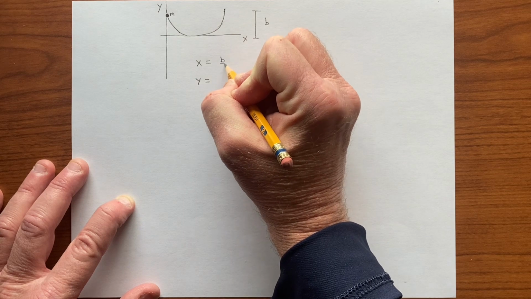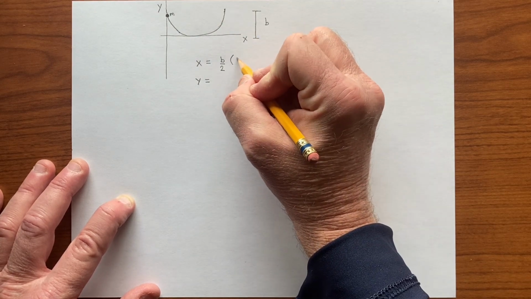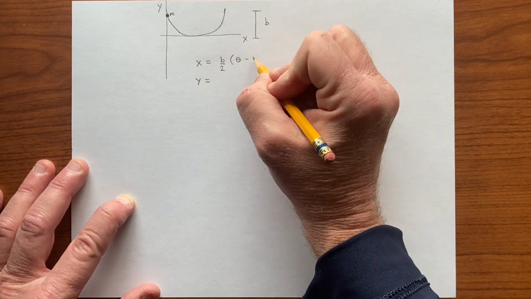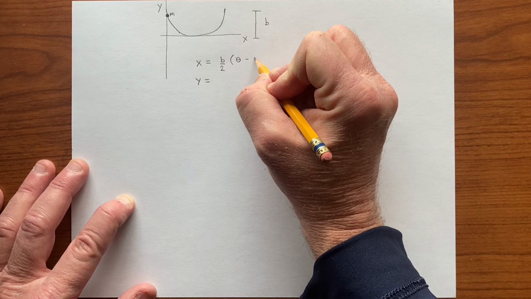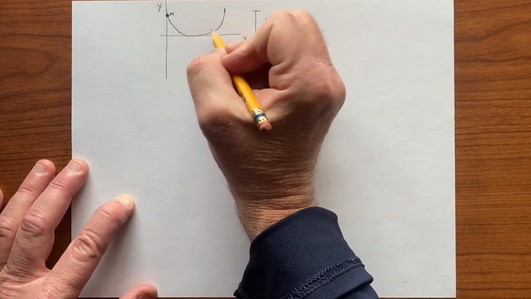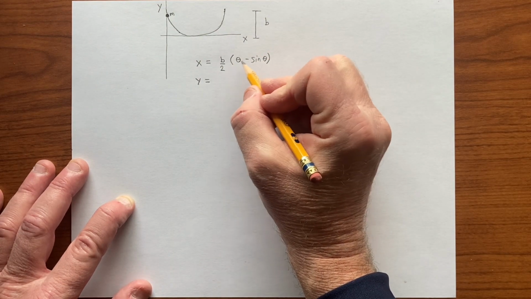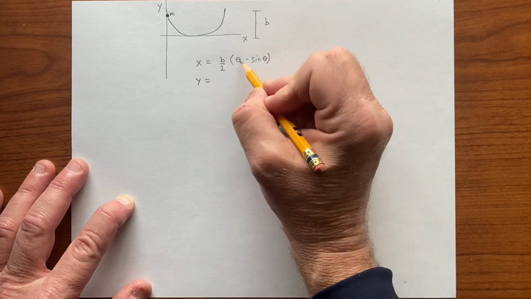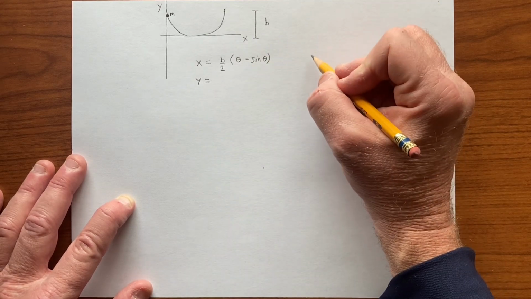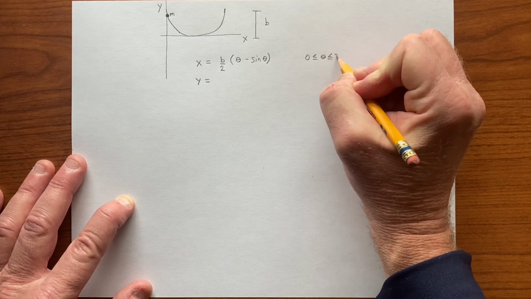If you use a parameter theta, some angle theta, you can satisfy yourself by putting in values of theta and seeing that this parameterization will capture the different positions of the object. So we have x equals b over 2 times theta minus sine theta. First, let's point out that we need theta to be between 0 and 2 pi.